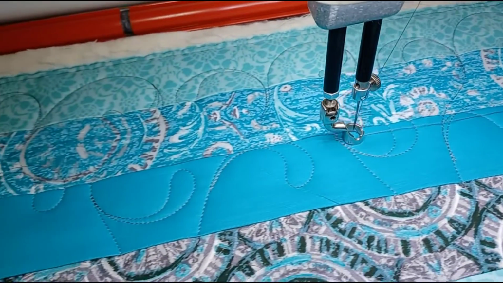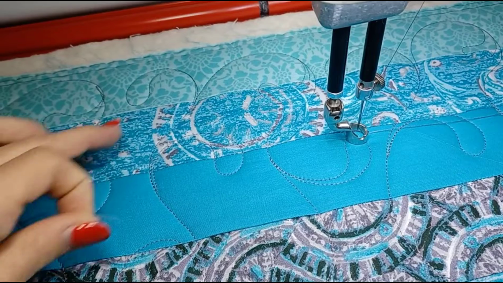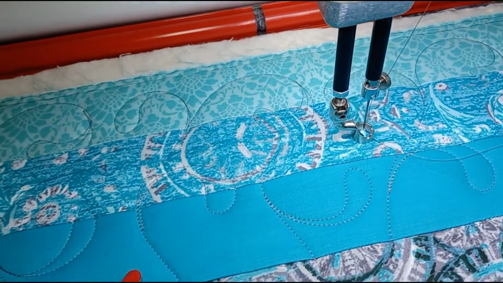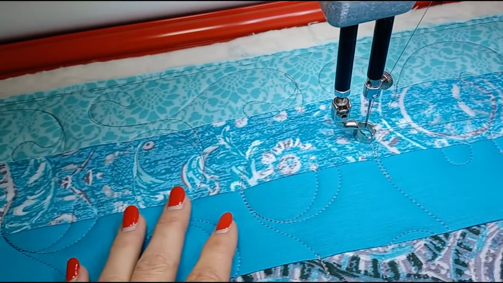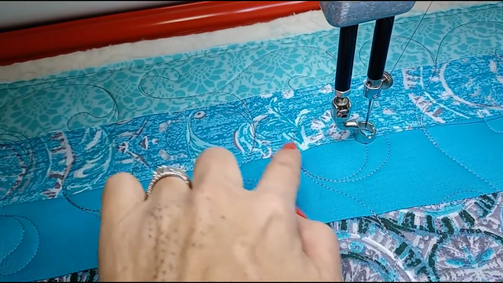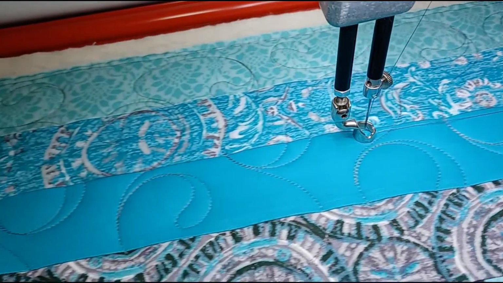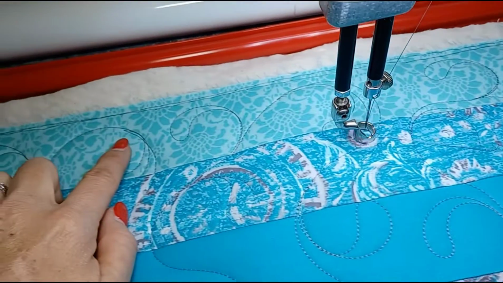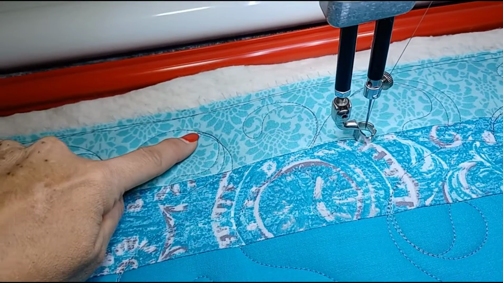Very easy to do. Again, if you don't land where you started, it's no big deal because it all eventually works itself out. Let's find one. Here's one right here. So you can see I didn't land on my starting line.